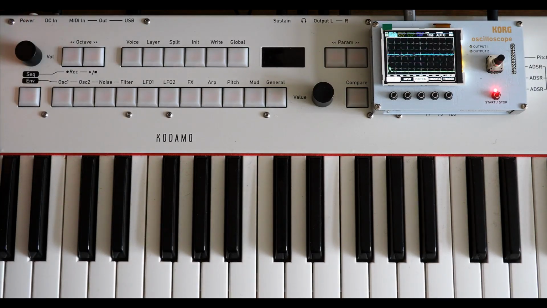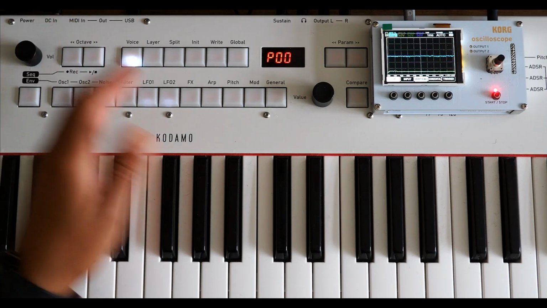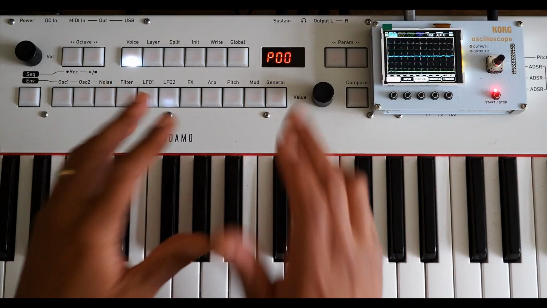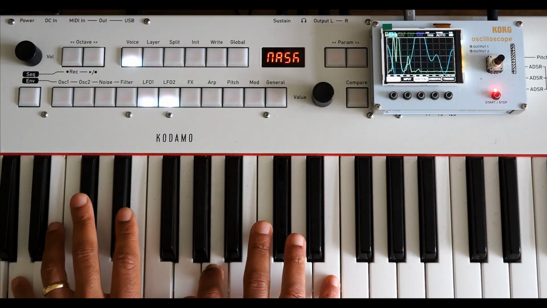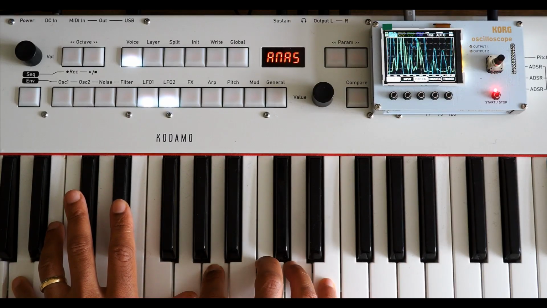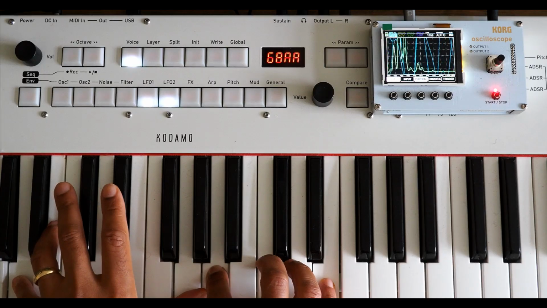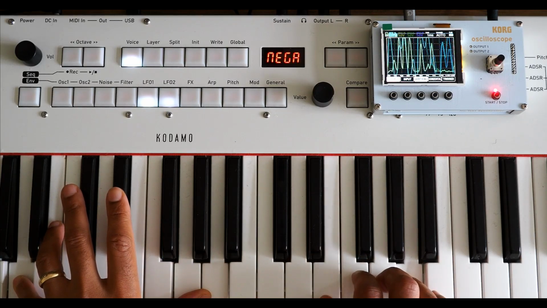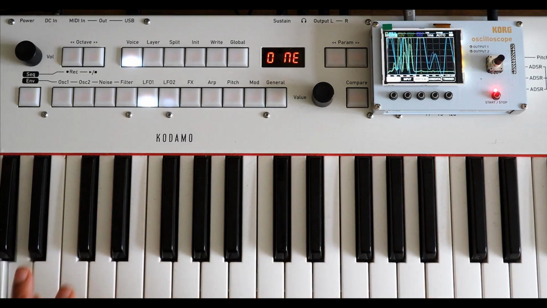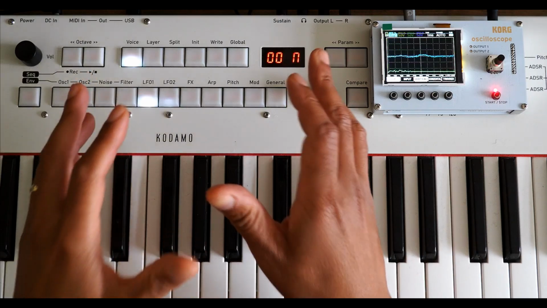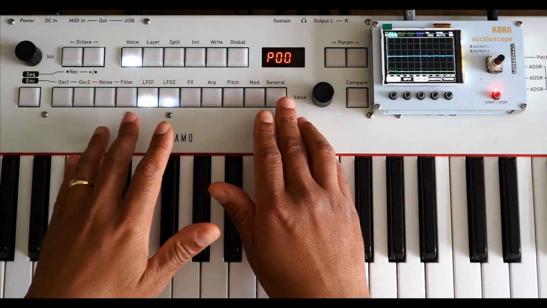So you just get the Mask1, you plug it in, you turn it on, and I expect you will land on this patch P00 Mega Mask. So this is the first of the factory patches.